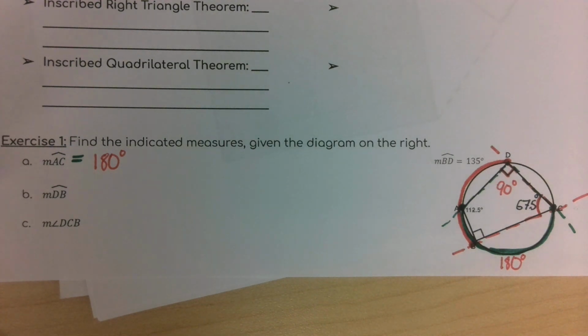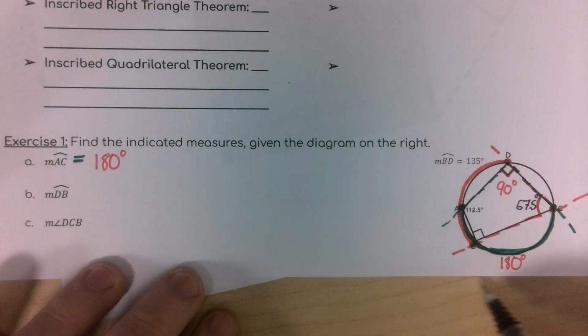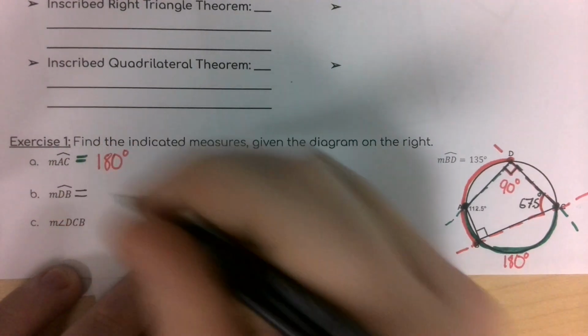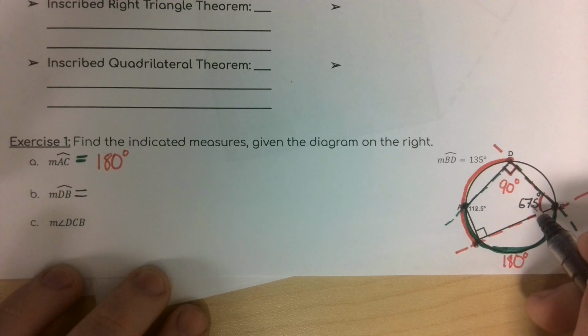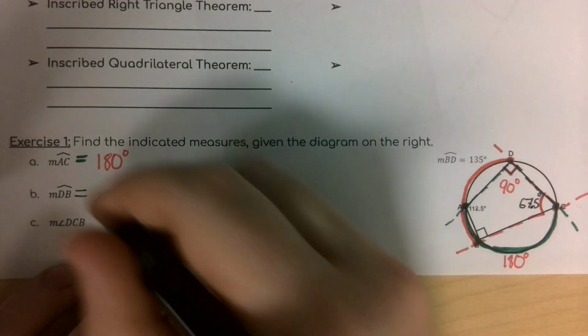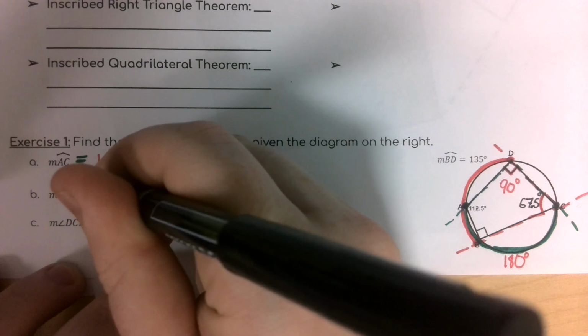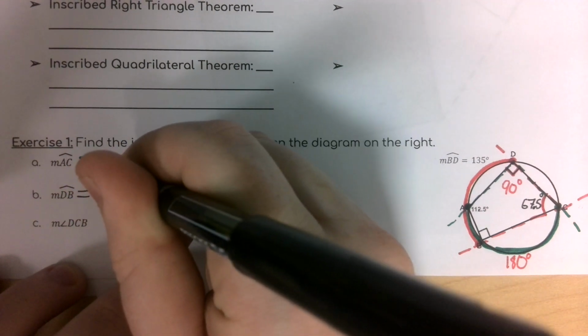In this problem, we know that the arc BD is going to be double the angle. Since the angle is 67.5, all I have to do is double that to get 135 degrees.